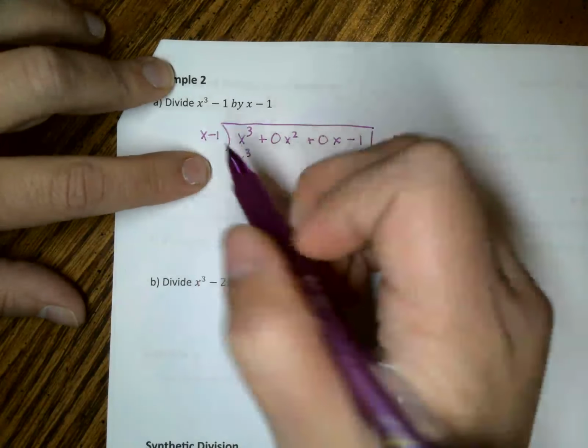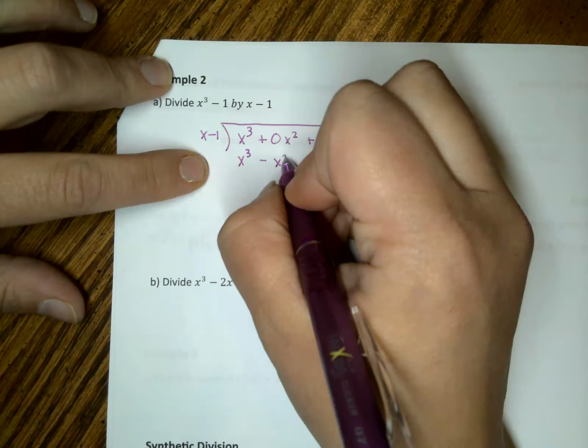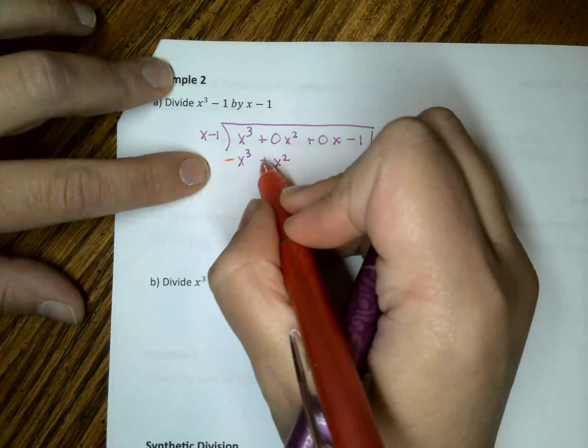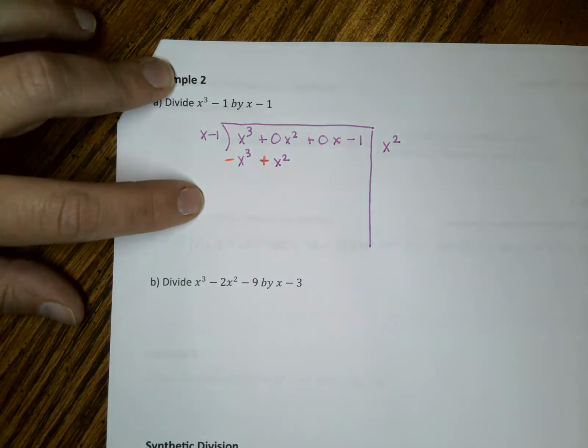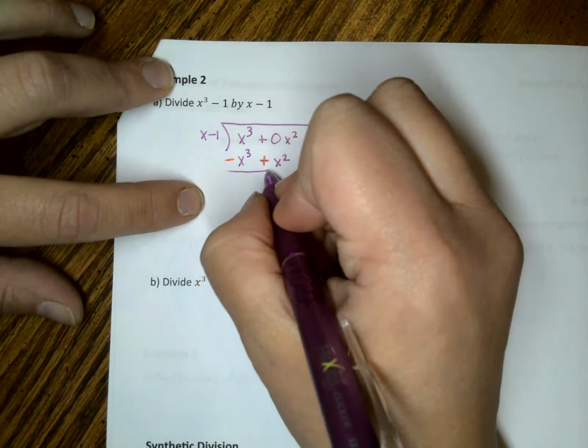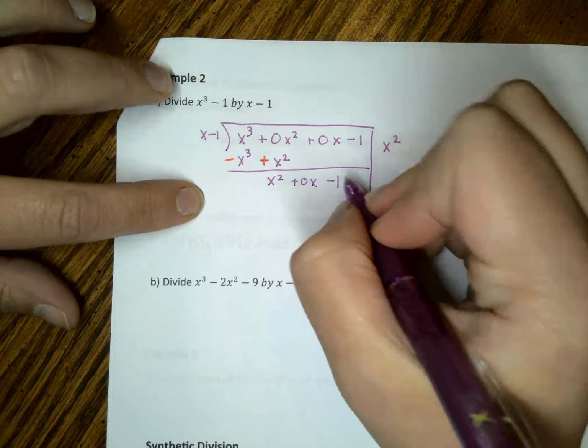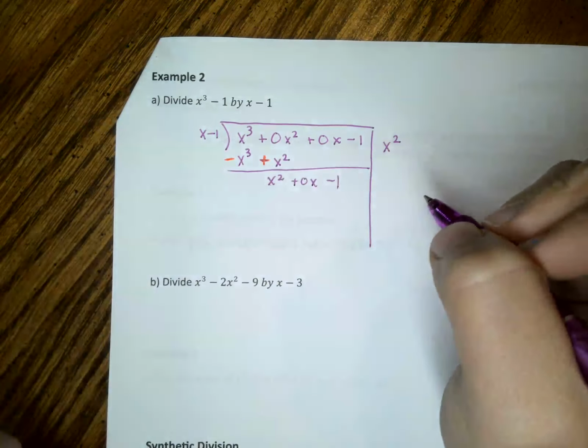And then if I multiply that by that x squared, I get minus x squared. Notice how I need to have that there so that when I subtract this, I'm actually going to get a positive x squared right here. And now I'm going to have that plus 0x minus 1. You have to make sure you have each degree represented.